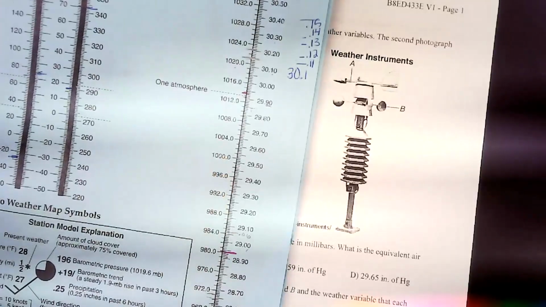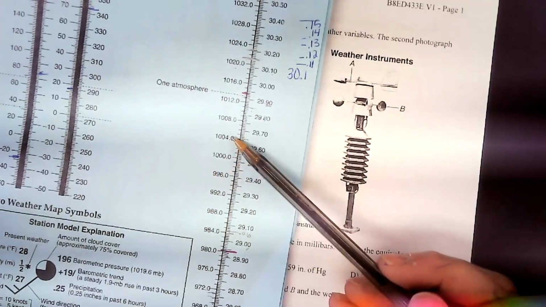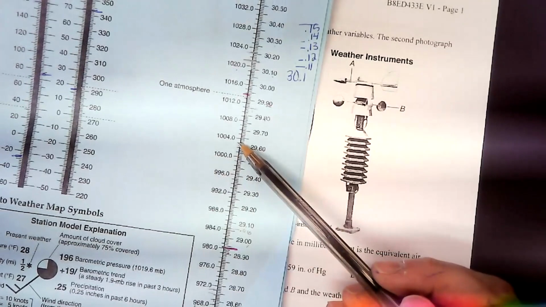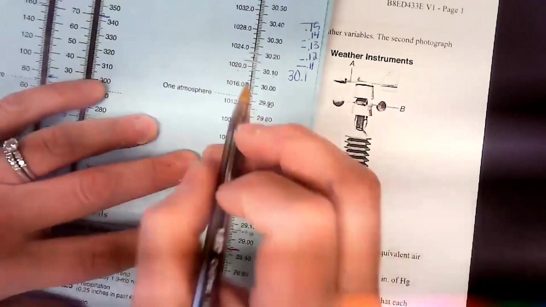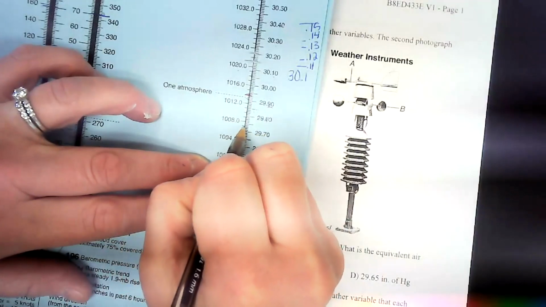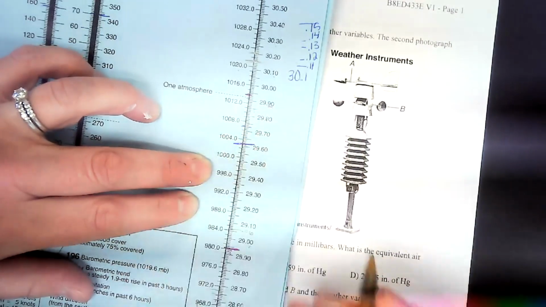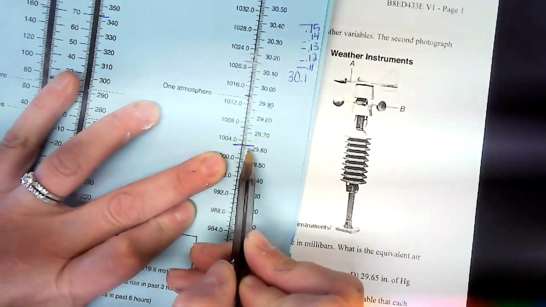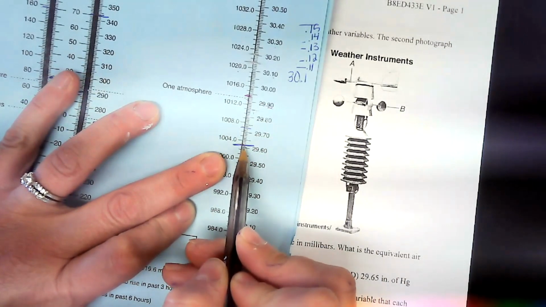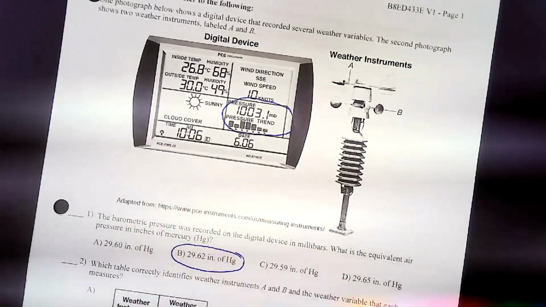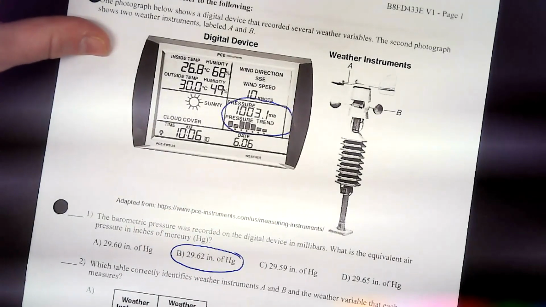So 1003.1. 1003 isn't on here, but there's 1,000, there's 1,004. So 1,001, 2, 3, and they said 1,003.1, so just a tad bit higher. And you just read over, oh, I lost it, 1,003, and it's right, whoa, wrong one, sorry, right there. There's 29.6, 29.61, 29.62, right there.